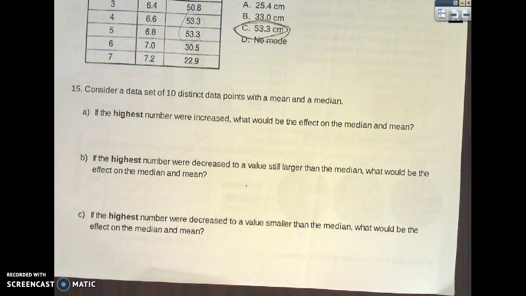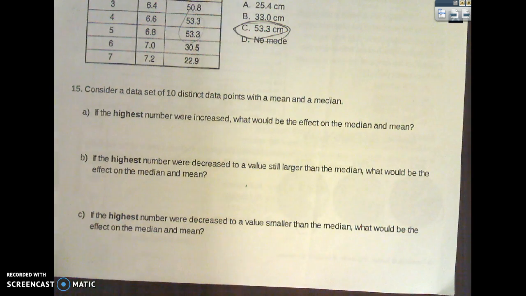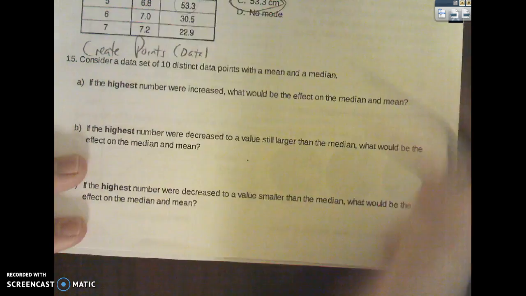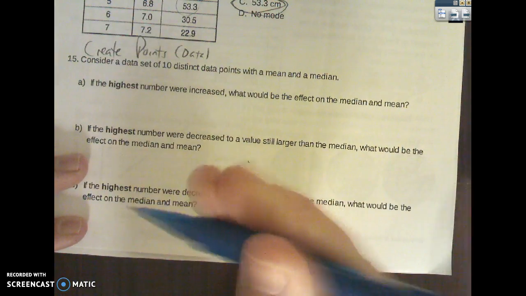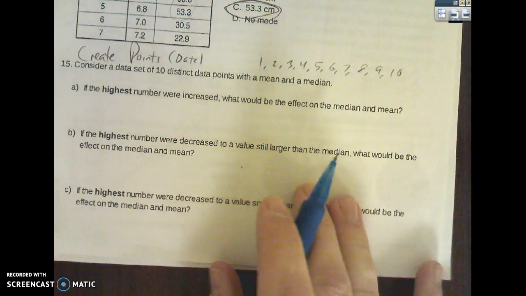Consider a data set of 10 distinct data points with a mean and median. These are all hypotheticals, like if I change things. This problem, I need you guys to create points for data. Okay? It says 10 distinct data points. Here's what we're going to do. I'm going to pick 10 random points. To make this super easy, I'm going to go 1, 2, 3, 4, 5, 6, 7, 8, 9, 10. Cool. Okay? Alright. First problem.